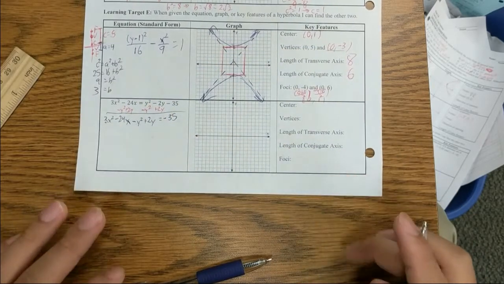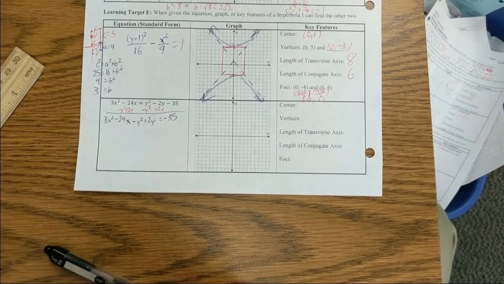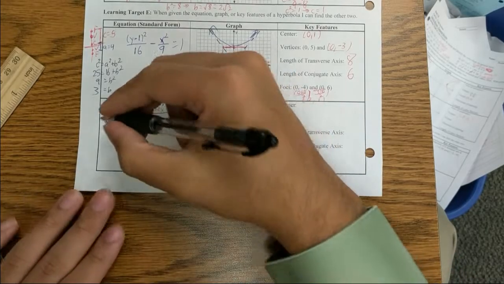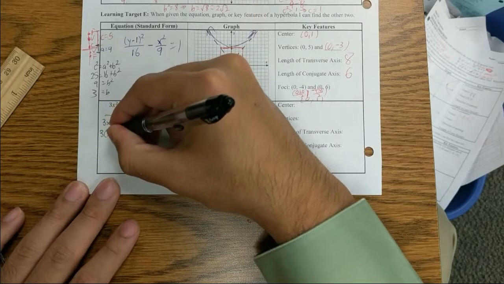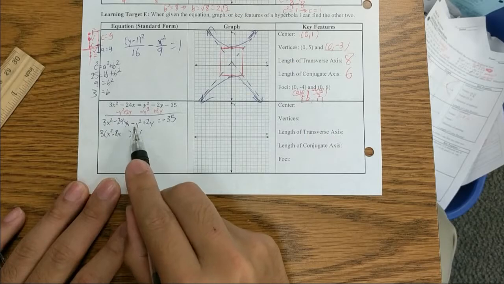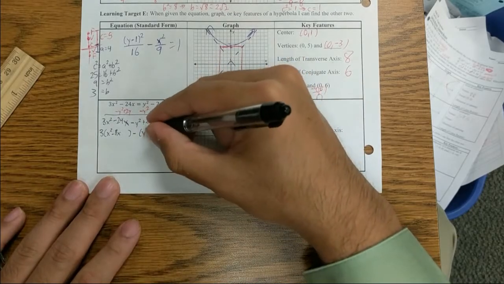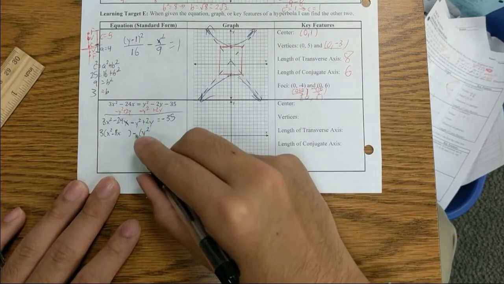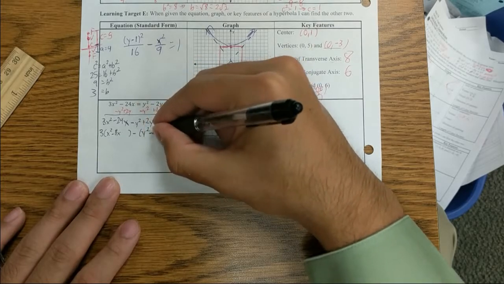Okay, so we're gonna have to do some factoring. Okay, so when I factor out the negative sign, it affects the 2y also. 2y divided by a negative is now negative 2y.